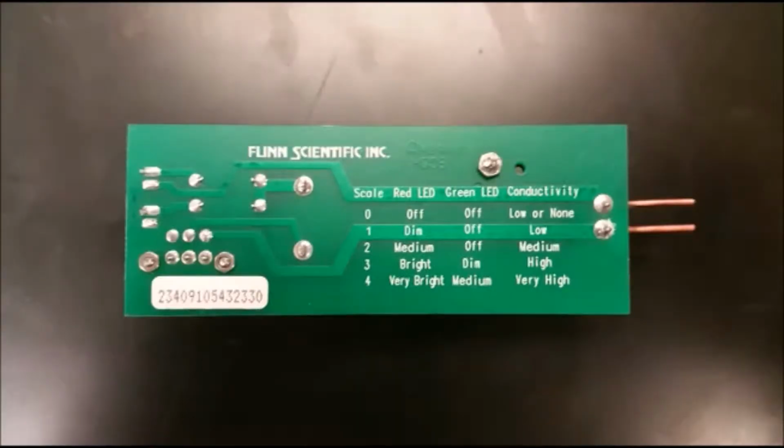It's easier to see the circuit of the conductivity meter from the back. So firstly, when we flip the switch here, we complete this circuit over here, and we allow current to flow into this battery, and then out from this point to this resistor here, so this right here in between is a resistor, and into this light bulb here.